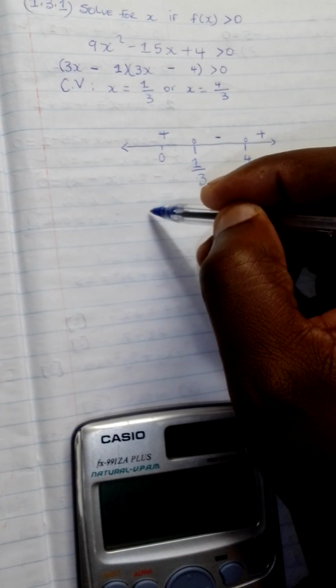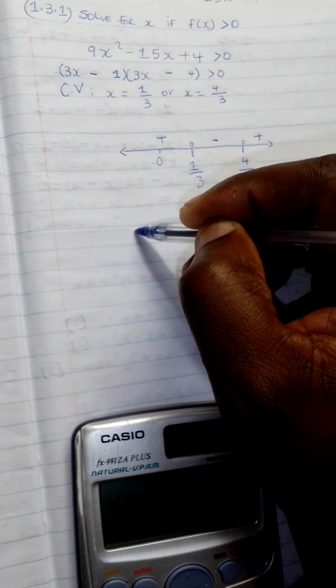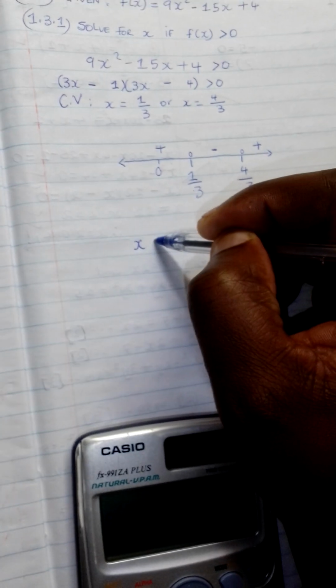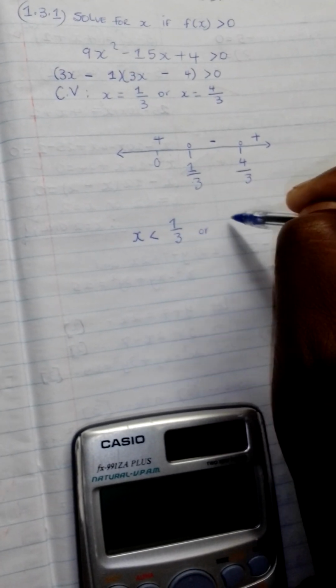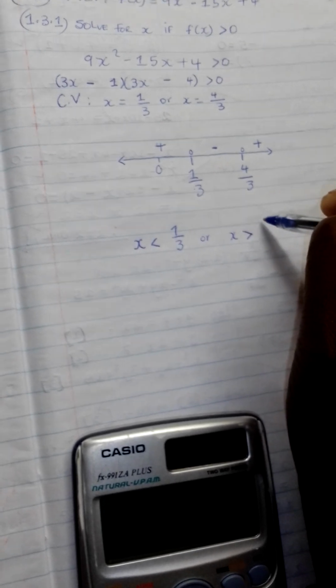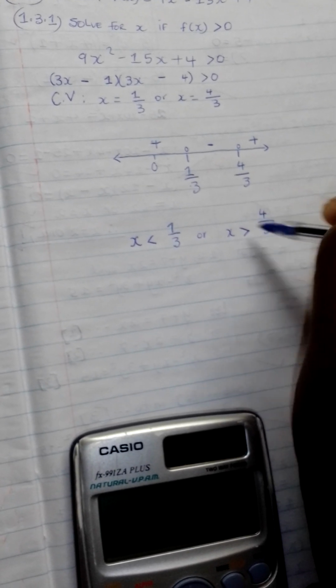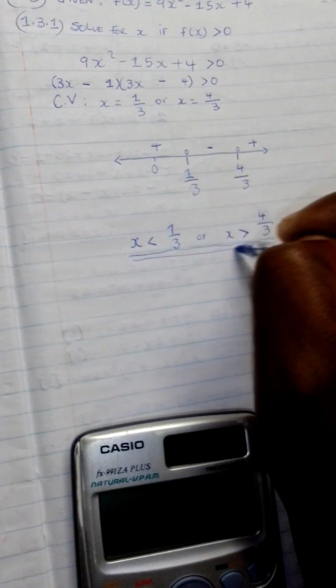So that means our final answer for this question is x is less than 1 over 3, or x is greater than 4 over 3. And that is your final answer.